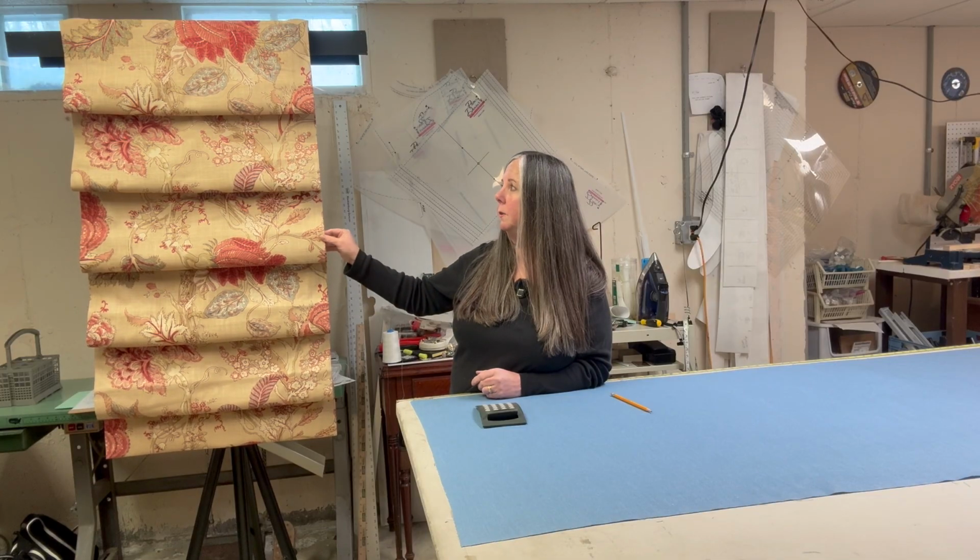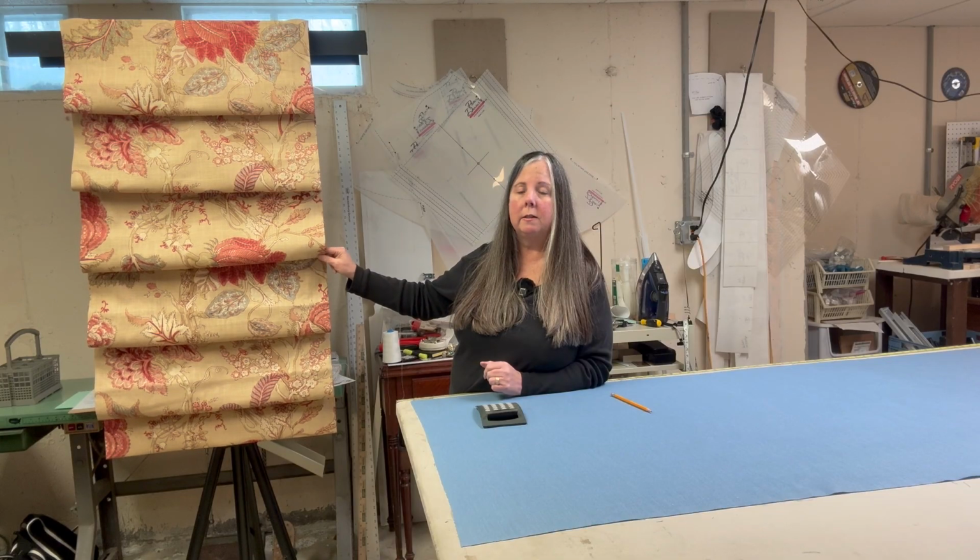So determine the width. That's pretty straightforward. The cut width is going to be your finished width plus 8 inches for the side hems. So we're going to do a 2-inch double folded side hem. So in this case, for our sample shade, it's 24 plus 8 equals 32. So our cut size for our sample is going to be 32 inches wide by 80 inches long. And that's for a shade that's going to finish out at 24 inches width by 45.